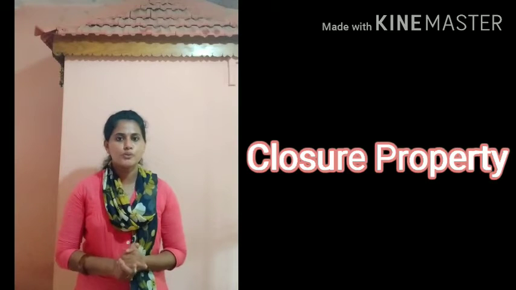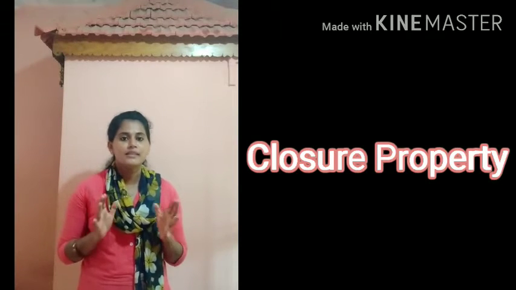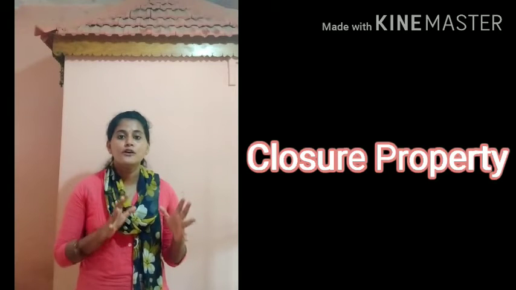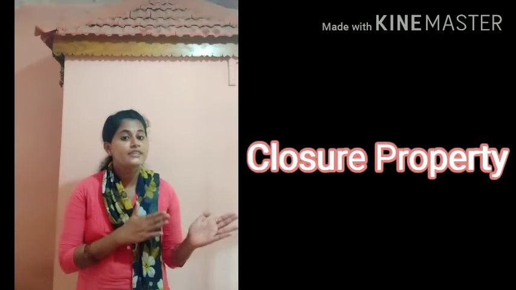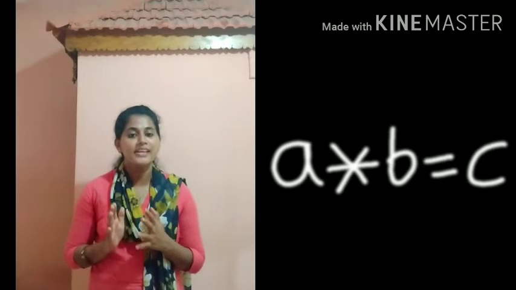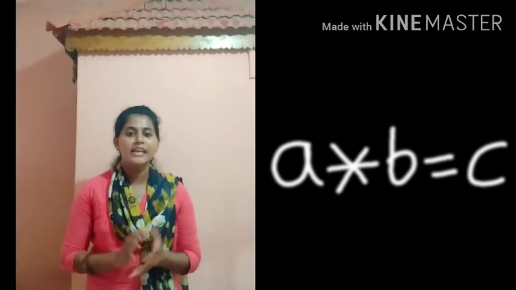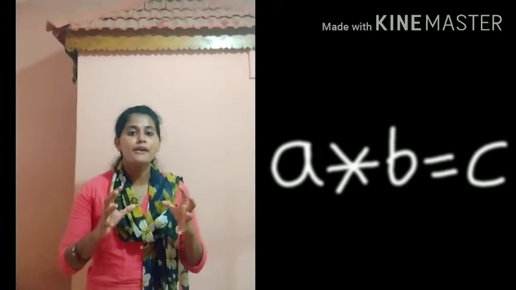Okay, let's move on to the next topic, properties of addition and subtraction of an integer. The first property is the closure property. What is this closure property? If any mathematical operation performed on members of a set produces a member of that set itself, symbolically we represent the closure property as A star B is equal to C. Here A and B are members of a set.